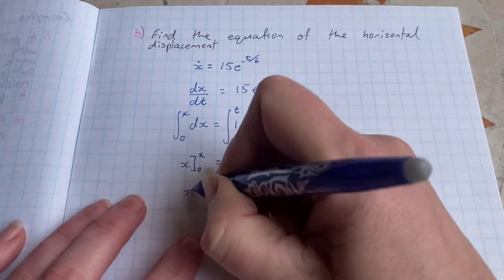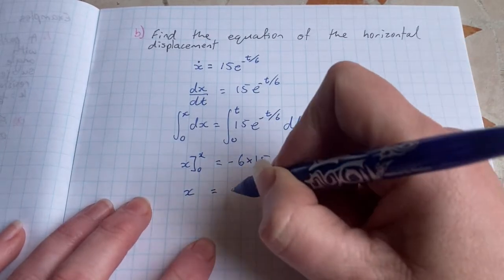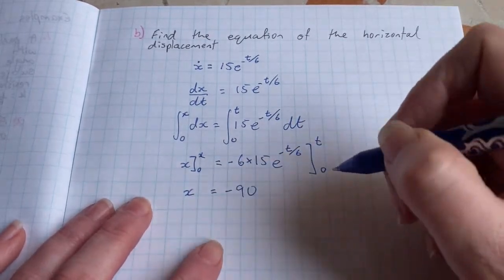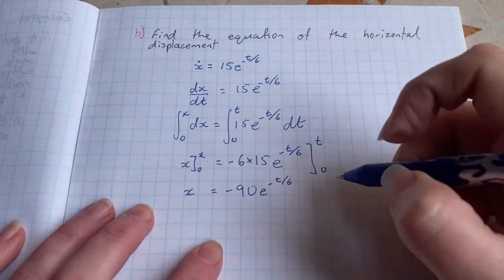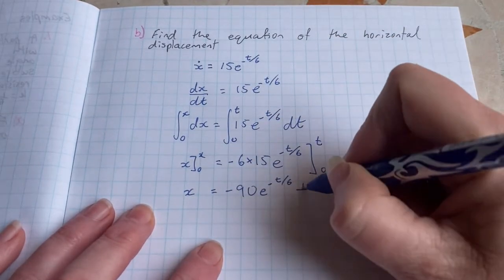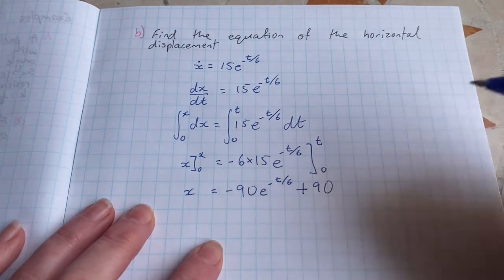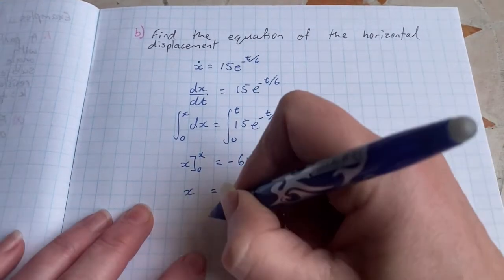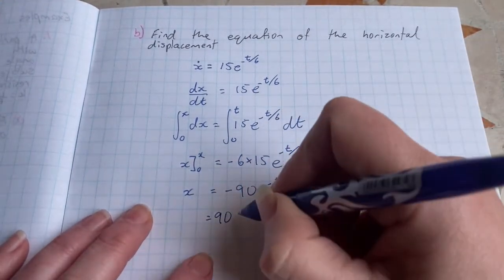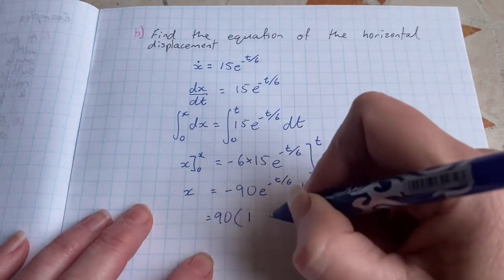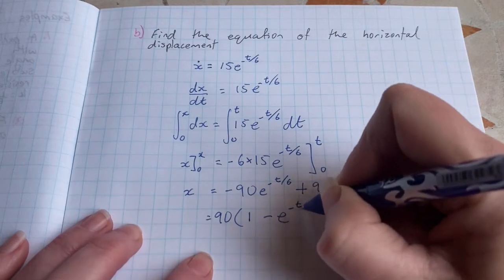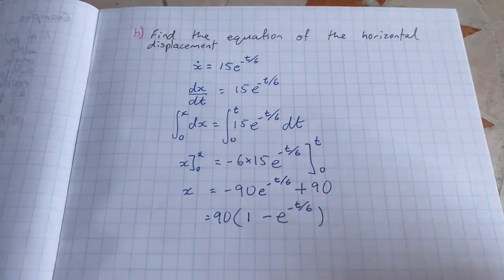This is just x minus 0, so x, that's -90 e to the -t over 6 minus a negative, so plus 90 e to the 0. Let's just factorize that as well. So 90, I'm just going to write this one first, so I'm positive. So 1 minus e to the -t over 6.